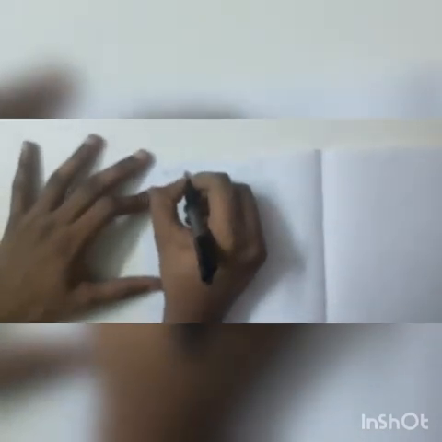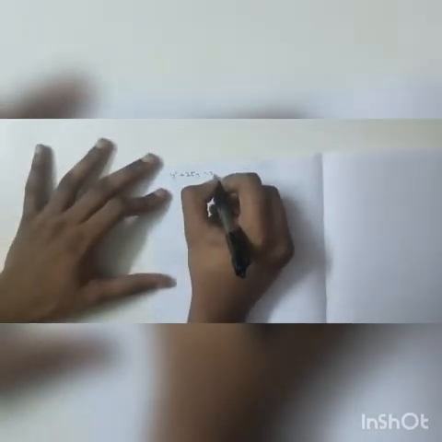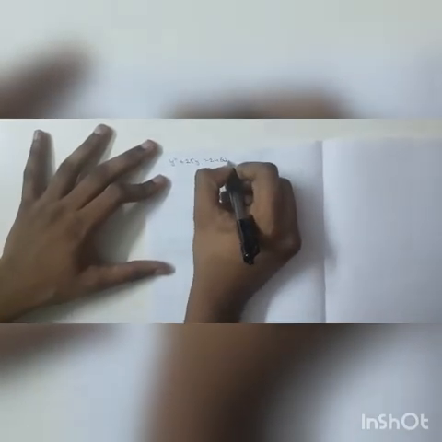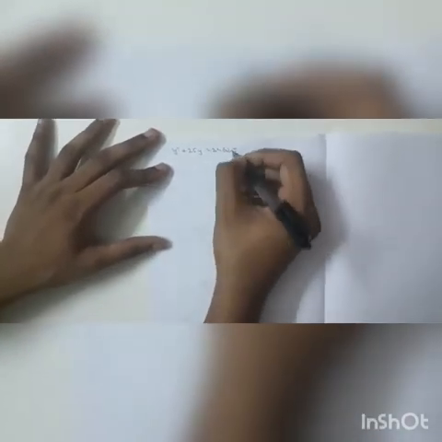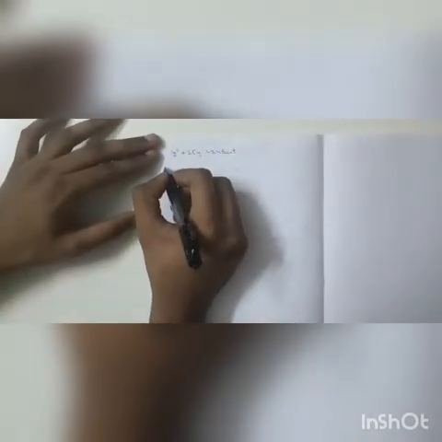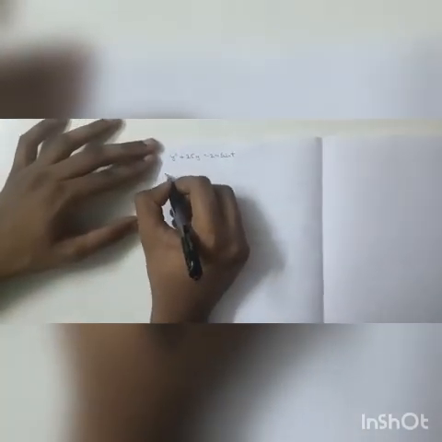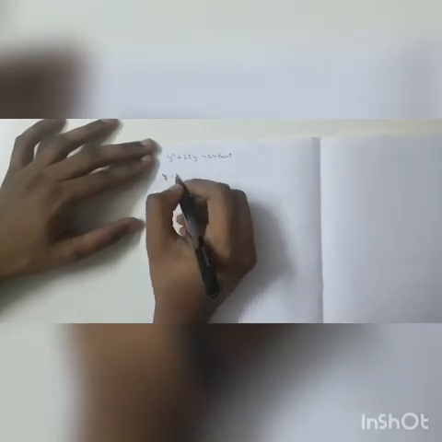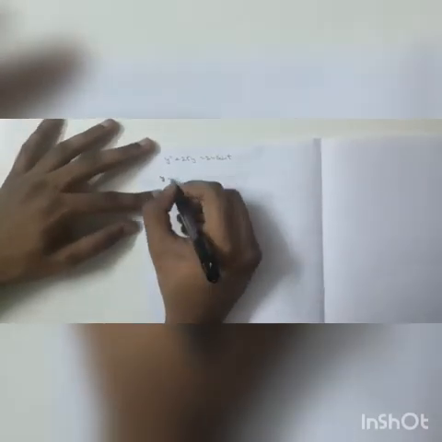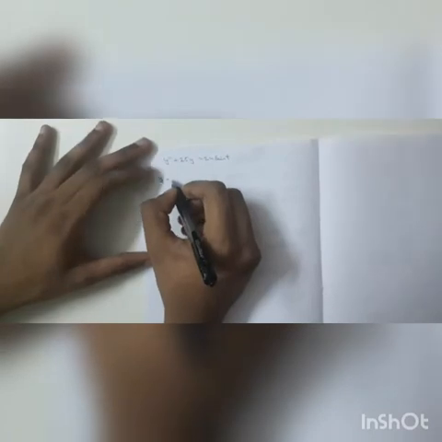Turn the page. Write the equation again: y double dash plus 25y is equal to 24 sin t. I am going to solve for the particular solution by the method of undetermined coefficients.